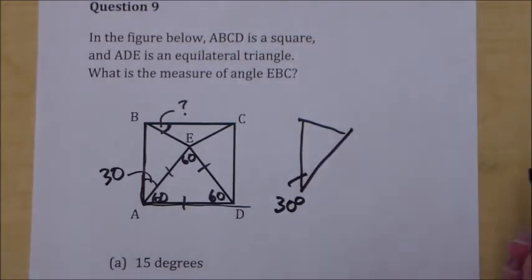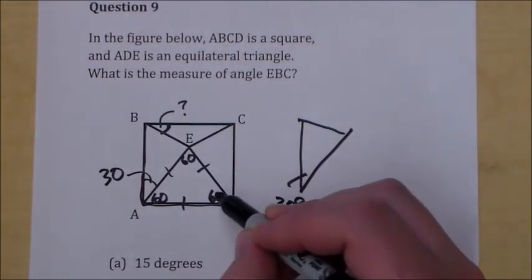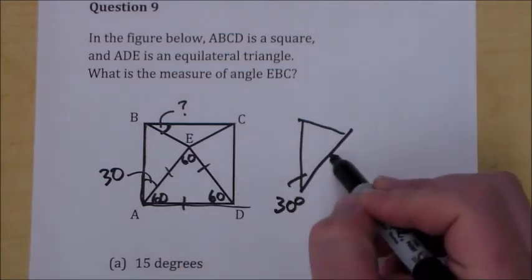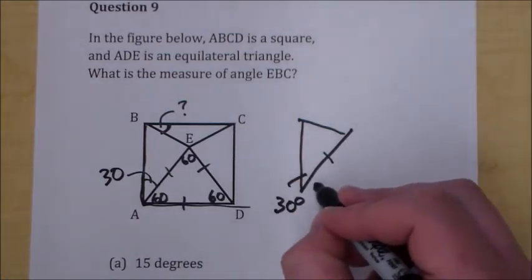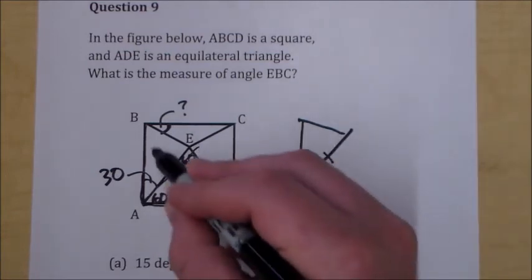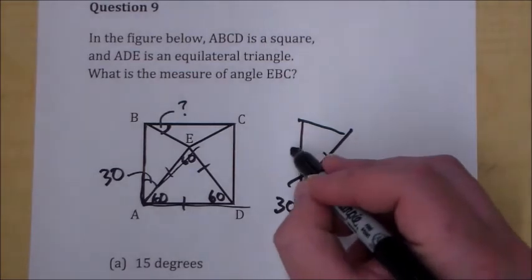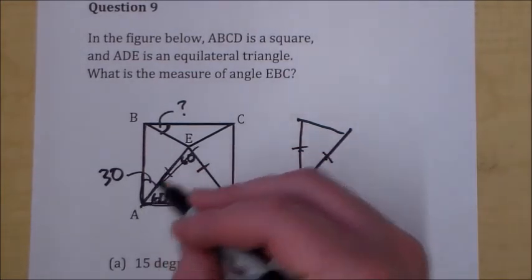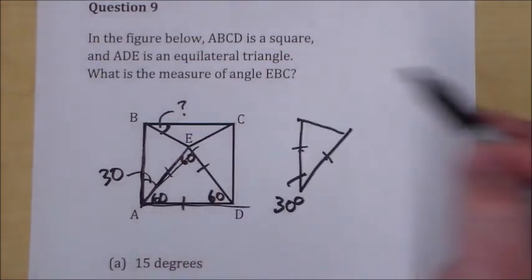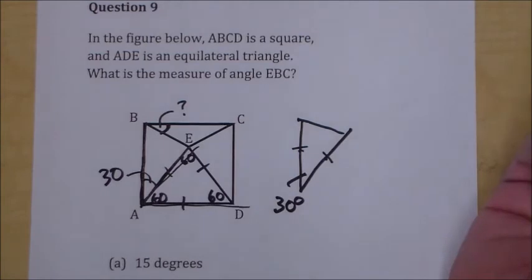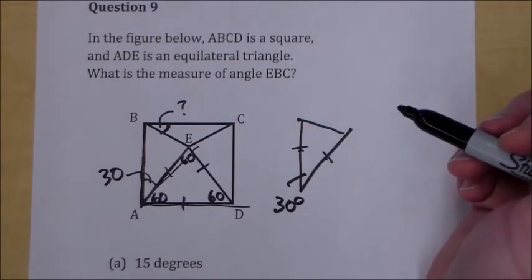What else do we know about this? Well, think about it. If this is an equilateral triangle and this is a square, what do we have here? Well, we know this side is the same length as the side of the square, right? This is the same length as the side of the square. So that means these two have to be the same length. Think about it. That has to be the same length as that. And if that's the same length as that, we have ourselves, wait for it, an isosceles triangle.